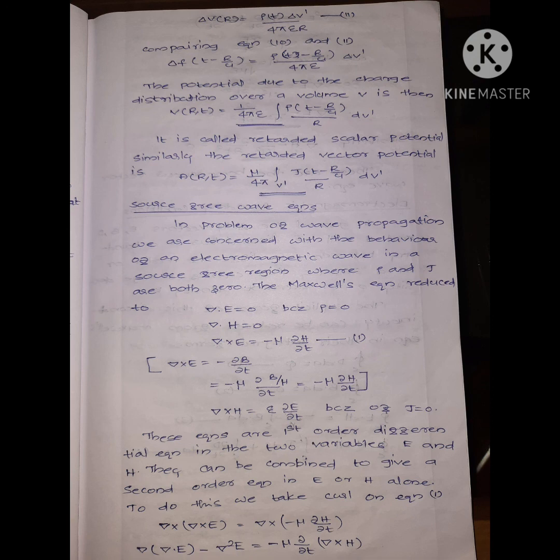The potential due to the charge distribution over a volume V′ is V(R,T) = (1/4πε) ∫ ρ(T − R/U)/R dV′. It is called the retarded scalar potential. Similarly, the retarded vector potential is A(R,T) = (μ/4π) ∫ J(T − R/U)/R dV′.